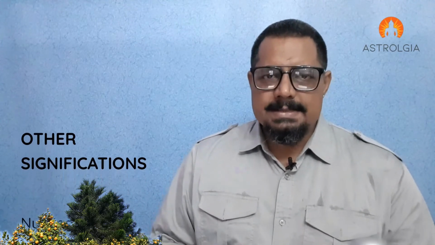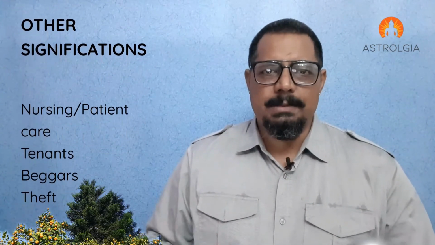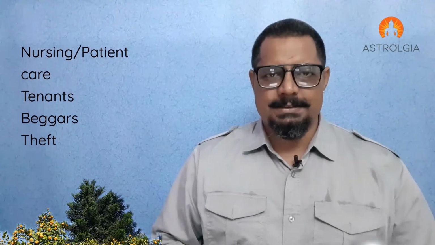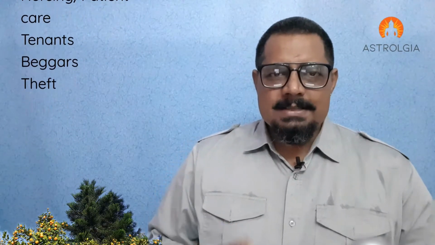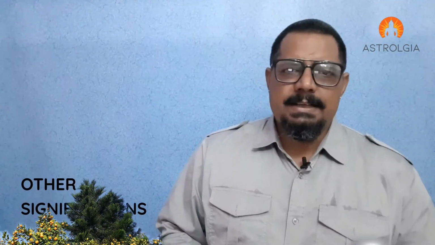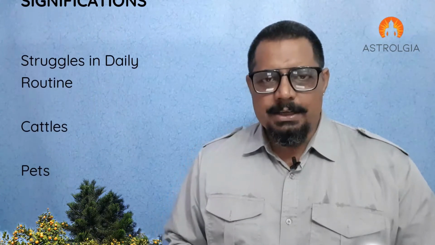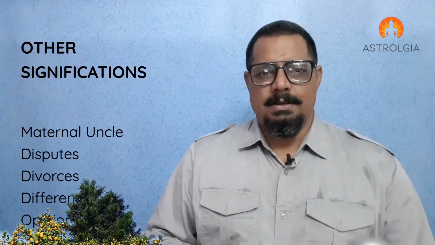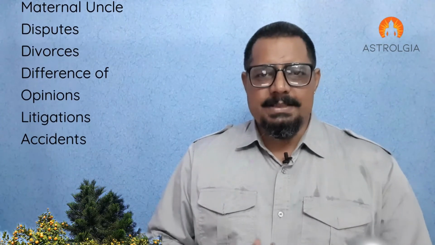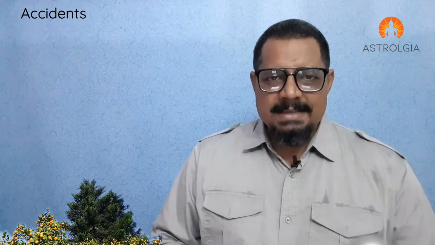Now we come to the other significations of this house. This house signifies nursing or the nurses, the people who support the patients, who take care of the patients. This house signifies the tenants, the beggars, theft. It signifies the daily routine as well as the daily struggle of an individual, cattle, pets. This house signifies maternal uncle, the disputes, divorces, difference of opinions, litigations, accidents.